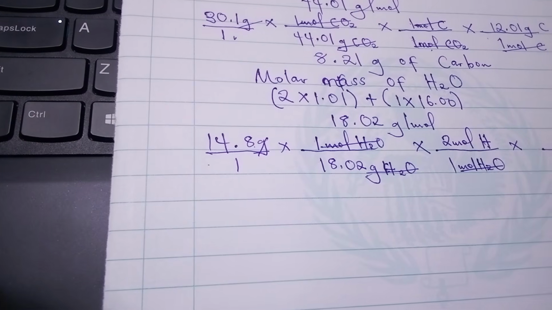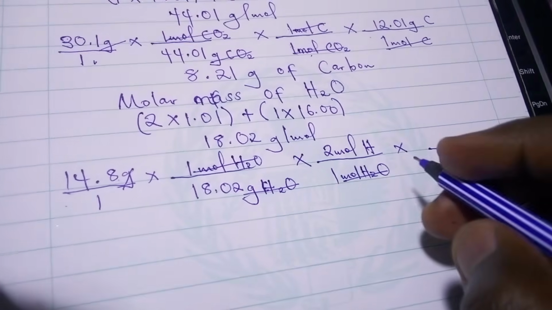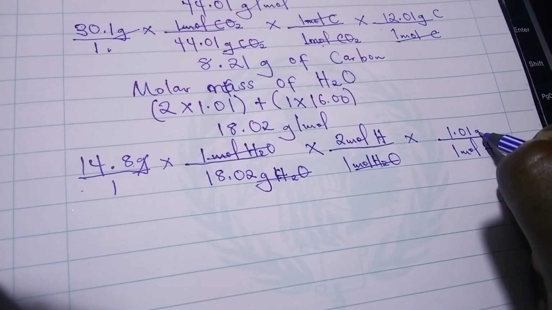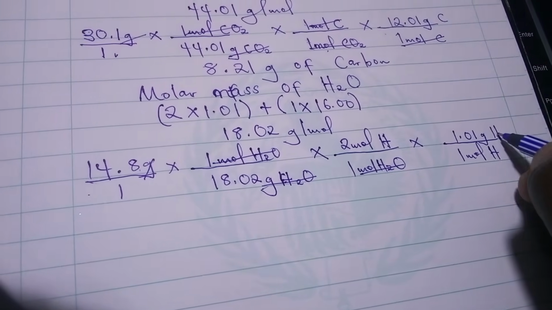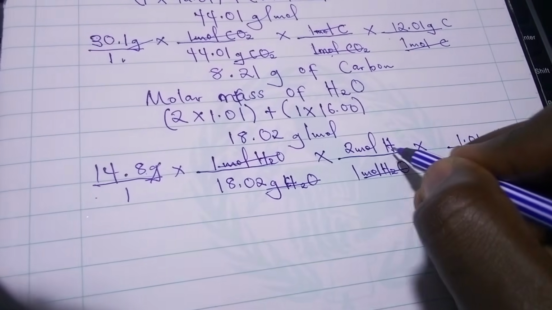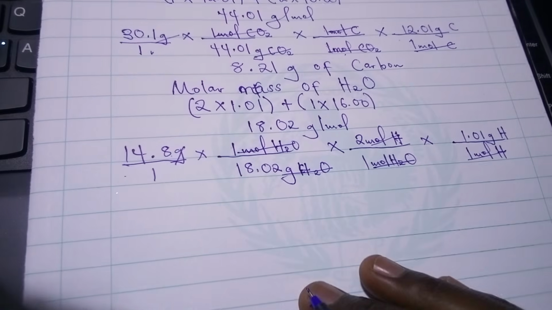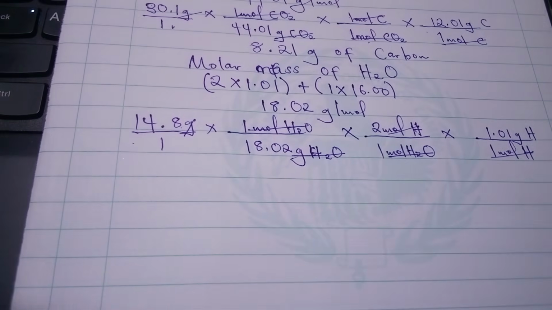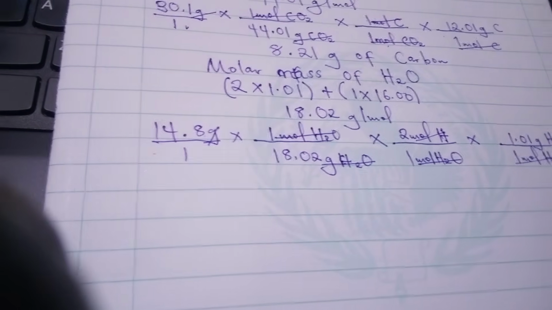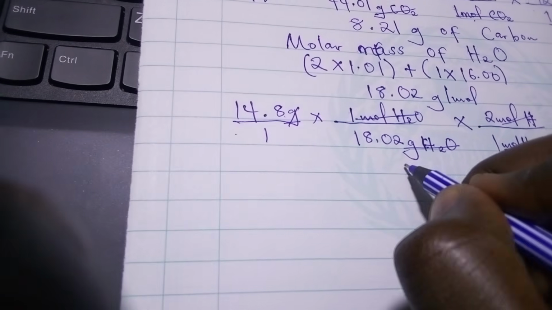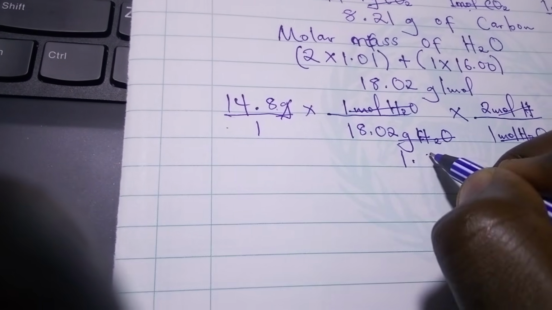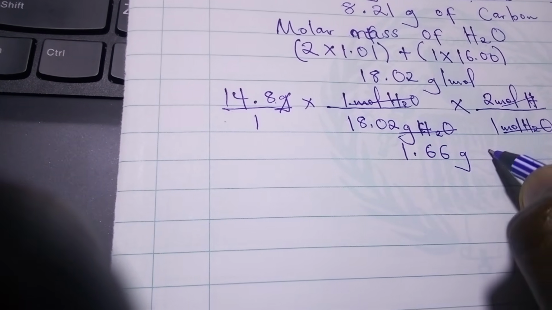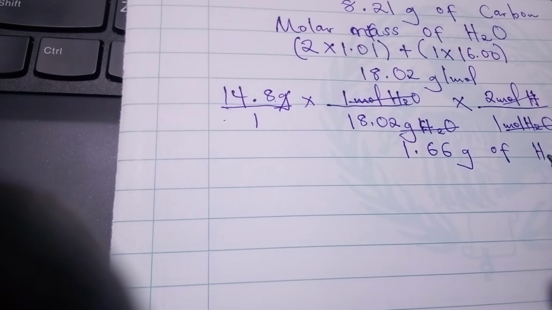Then you cancel the units, tabulate everything on the calculator, and you are going to obtain 1.66 grams of hydrogen.